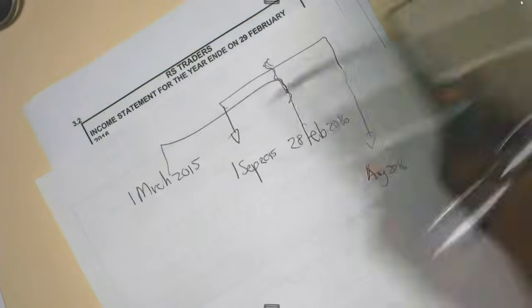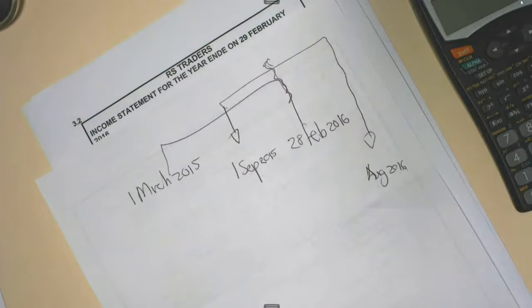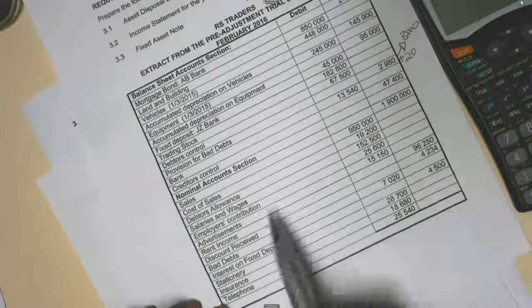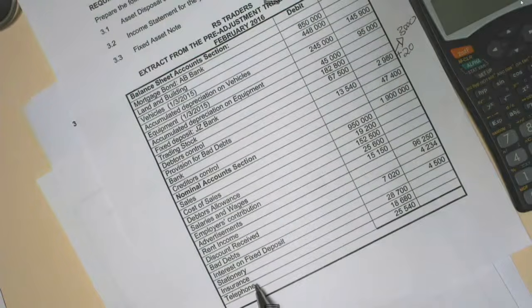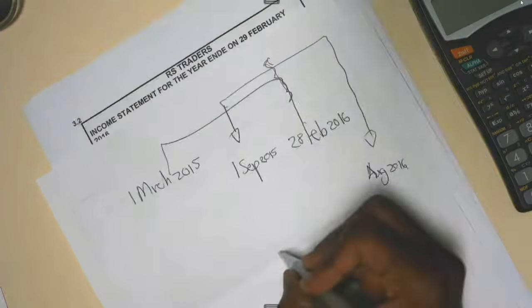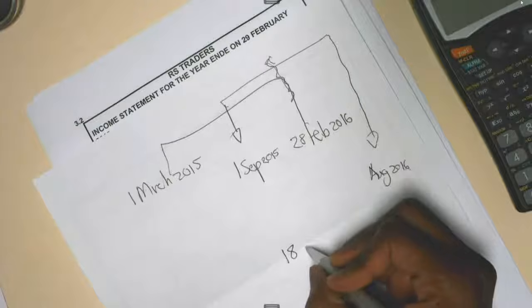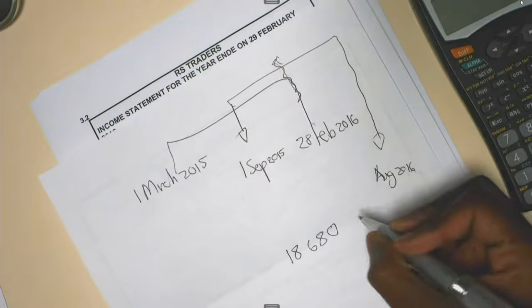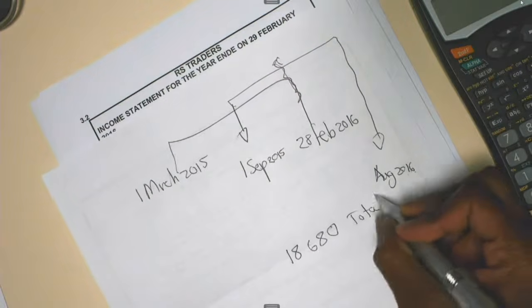Right. So remember we said in our pre-adjustment trial balance, the insurance is about 18,680. That's the total of the insurance, right?